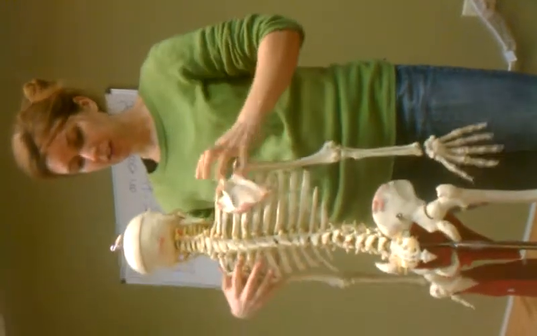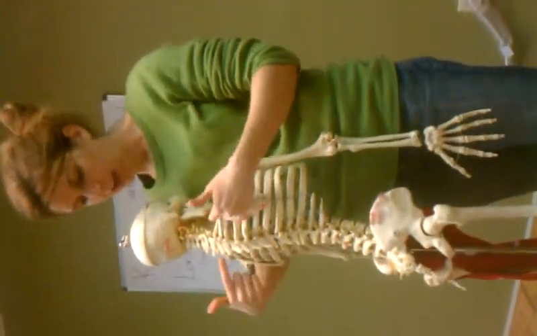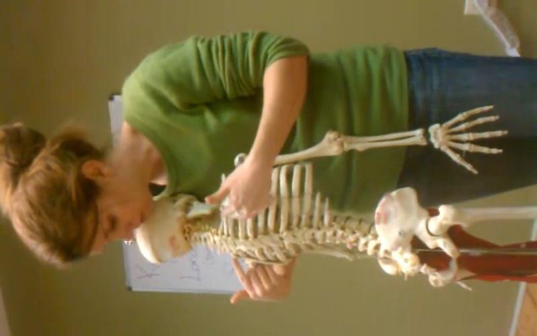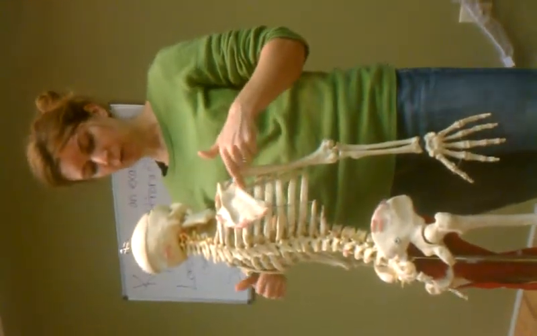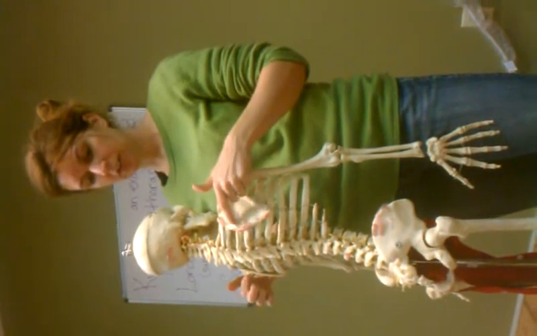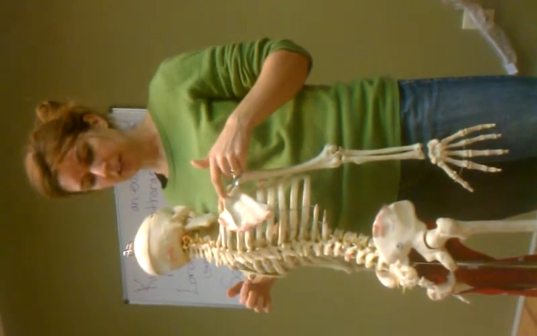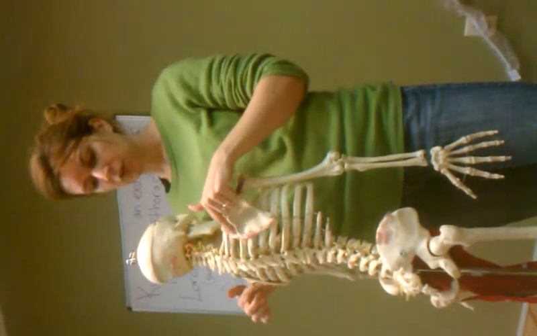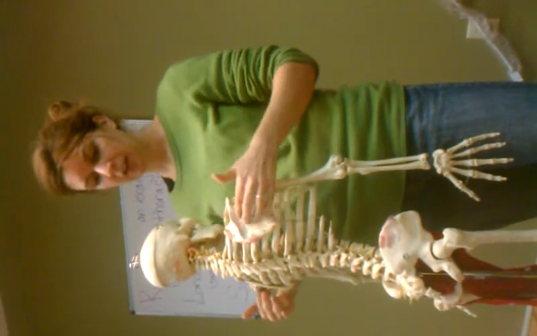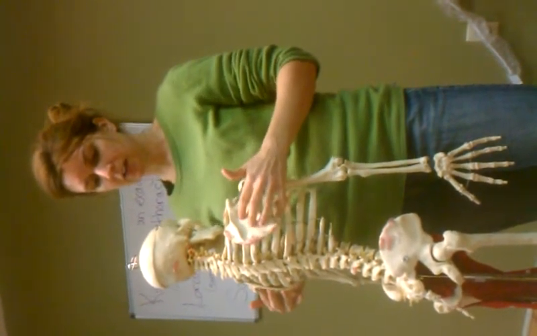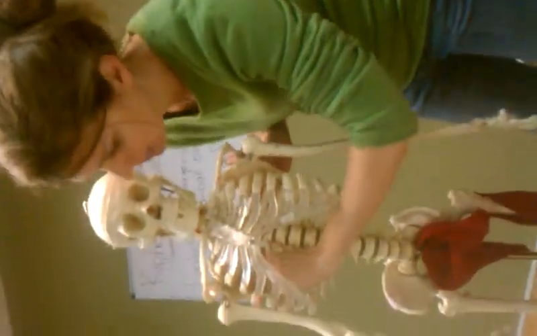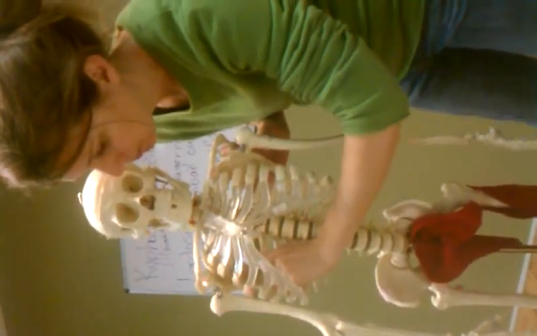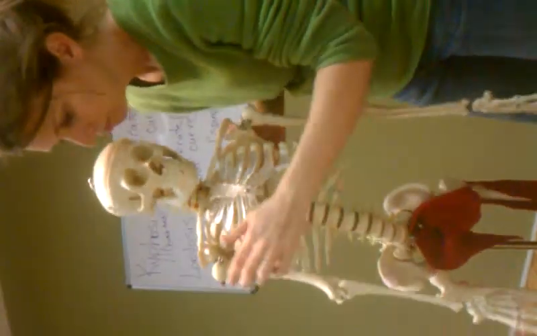Your scapulas have a medial border, lateral border, what's called the spine of the scapula, supraspinous fossa, infraspinous fossa, and on the anterior side what's called the subscapular fossa.